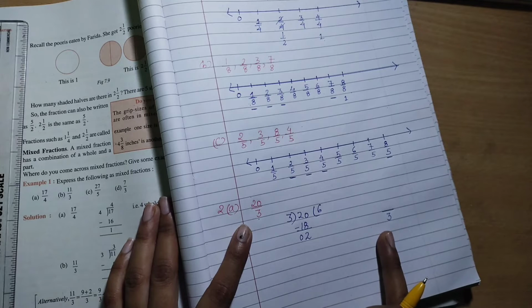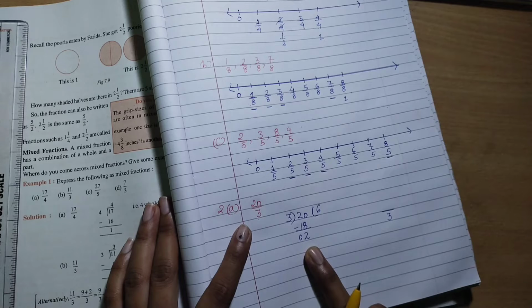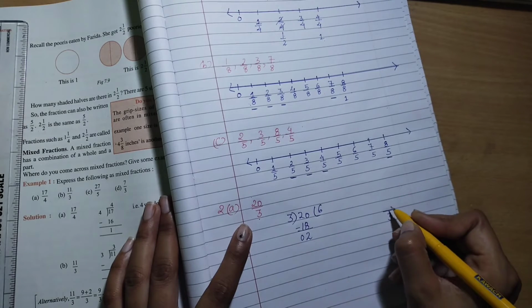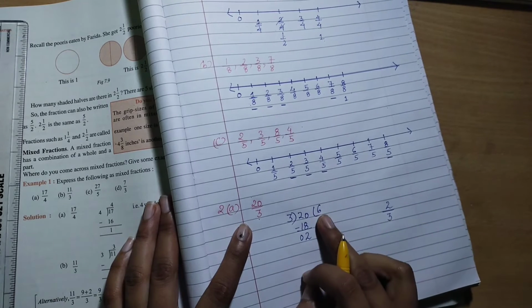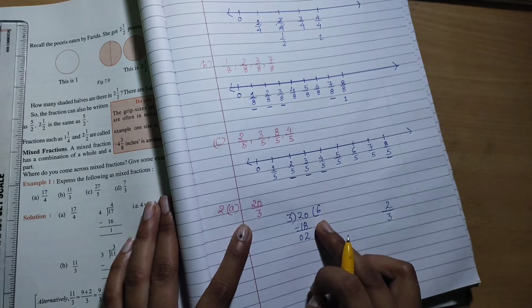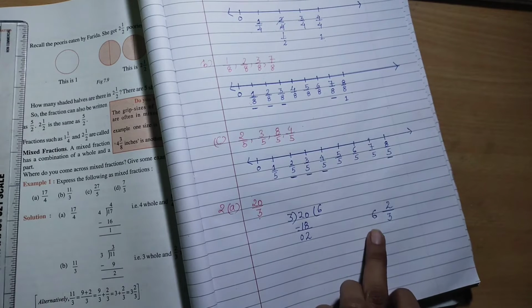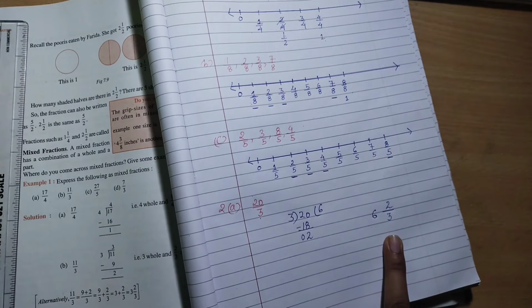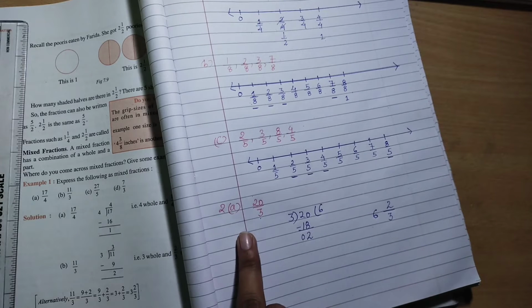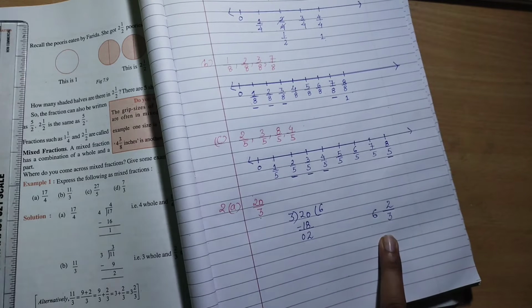Now what we have to do is see what the remainder is. Remainder here is at the downside. We will put the numerator at the top. And the quotient, that means your answer 6, will be here at the front. So it became 6 2 upon 3. Right? 6 2 upon 3 is our 20 by 3 in mixed form.